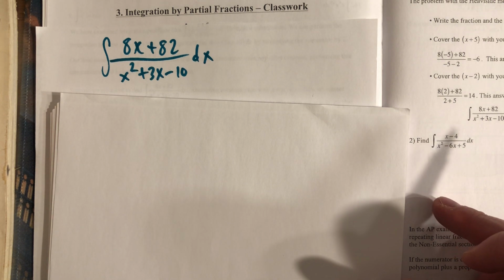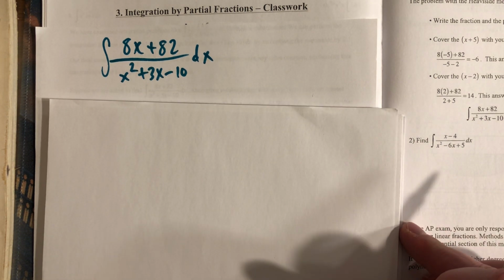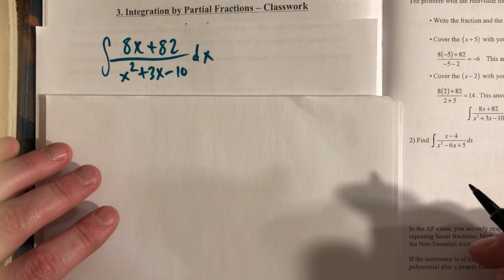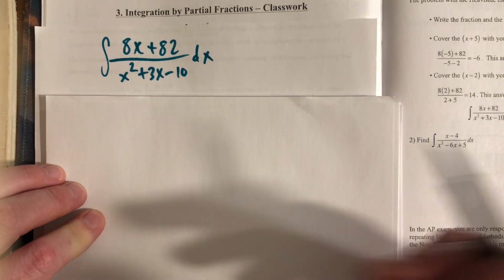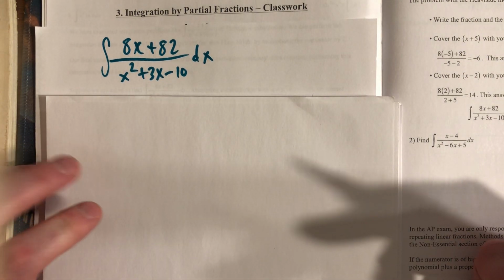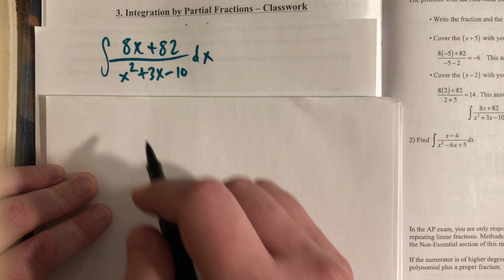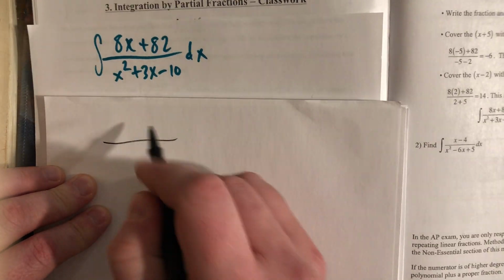If you've never done this technique before, don't worry. The first time I did it was the first year that I taught BC Calculus. Some people learn this in Algebra 2, so maybe you learned it in Algebra 2. I did not, and I didn't learn it in college. So here's the way it works.